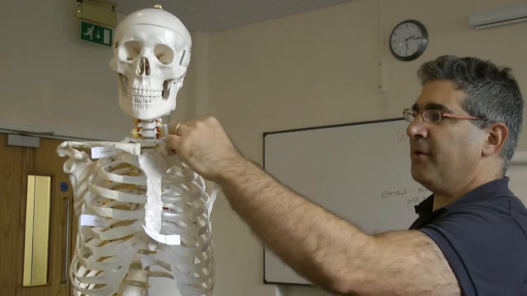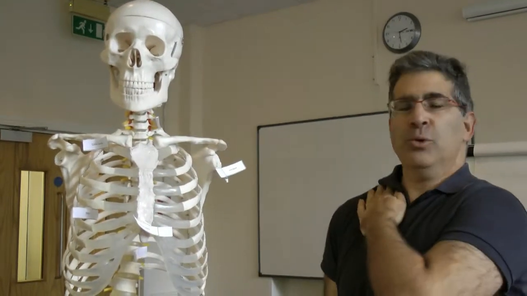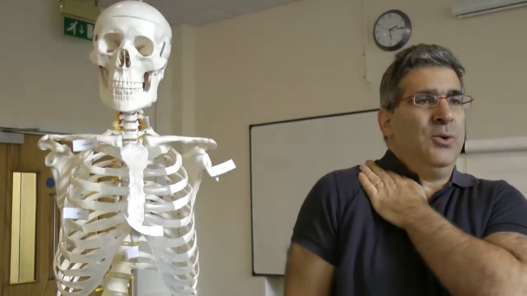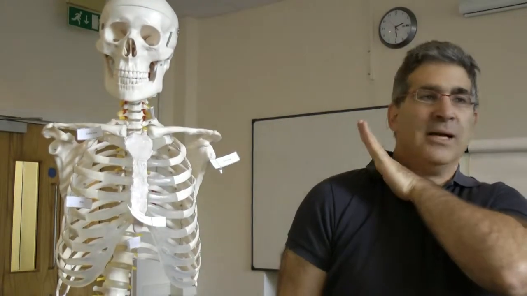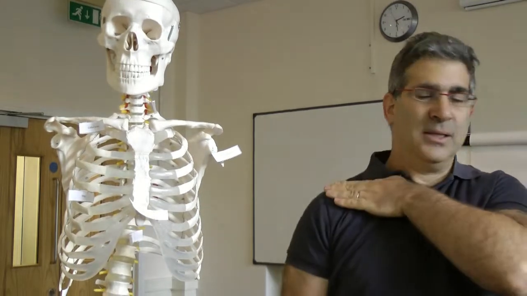Collarbone in front. And if you put one hand here and you lift the shoulder, do you see that it moves as well? What it does is kind of tilt. Yeah, it tilts there.